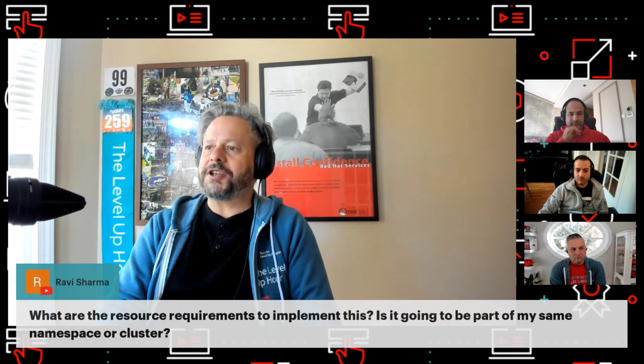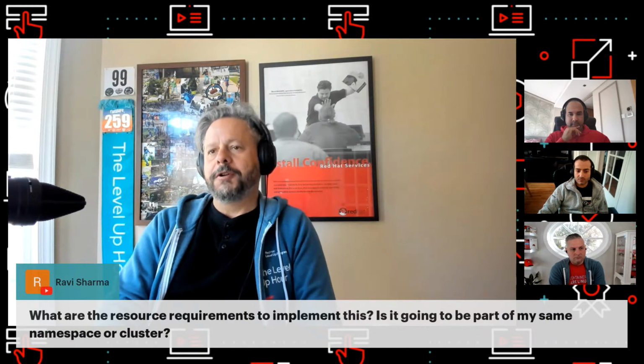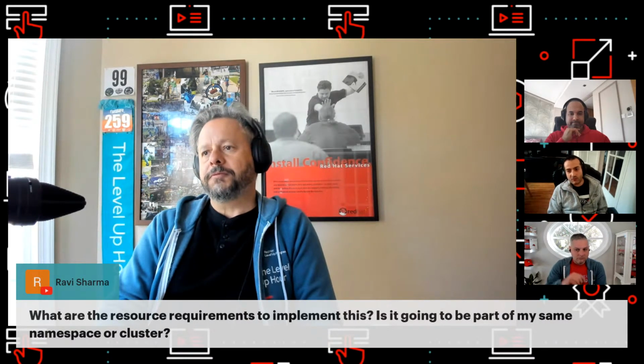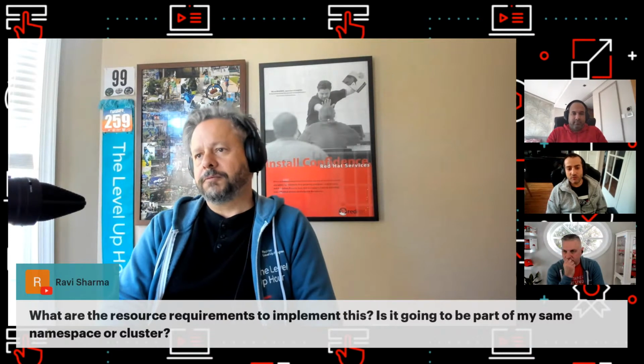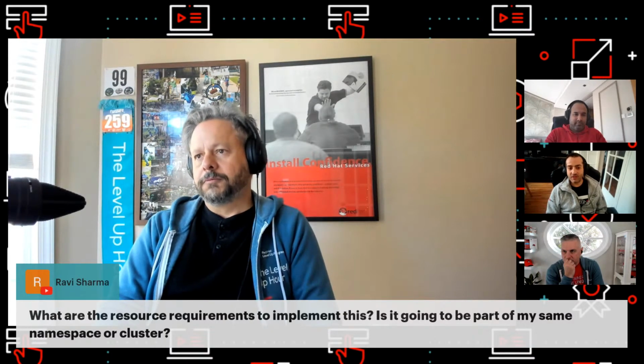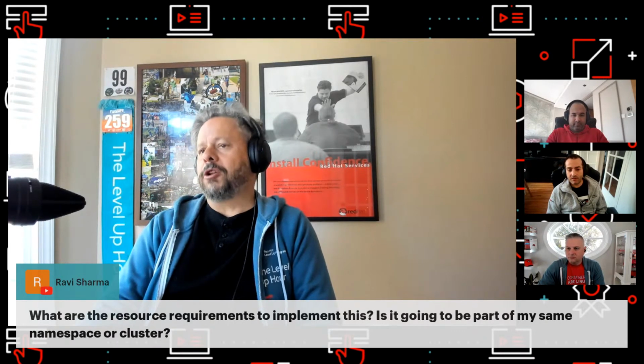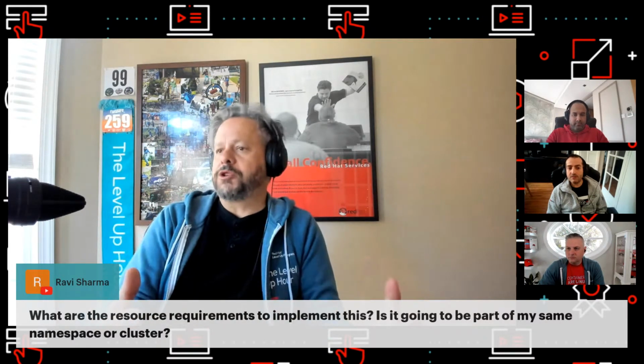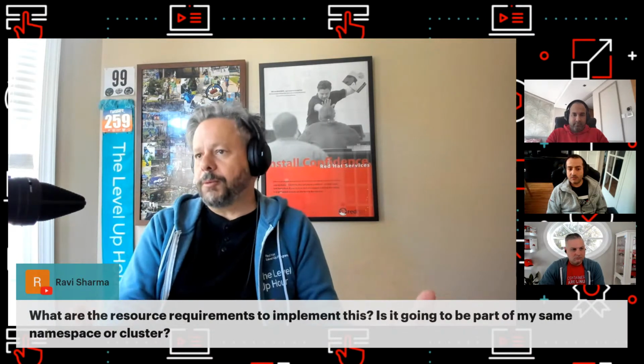So we did have a couple of other quick questions. First of all, as always, there's the question about what the resource requirements are to implement this. Is it going to be part of my same namespace or cluster? So that's the beauty of it: there's no incremental resource requirement beyond the OpenShift deployment you already have.